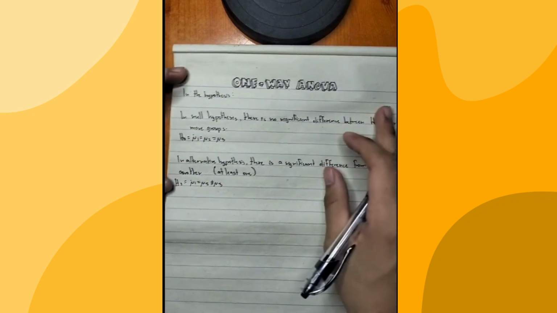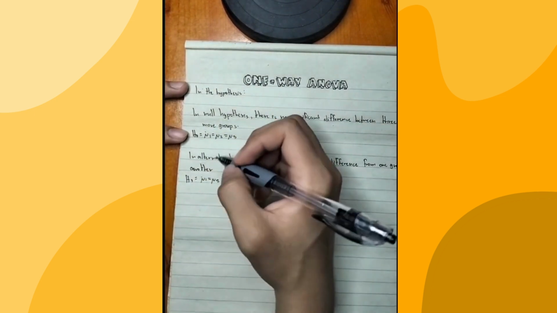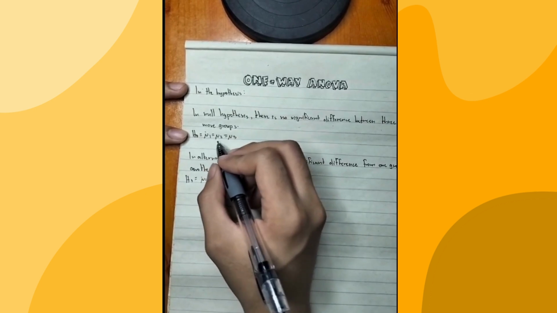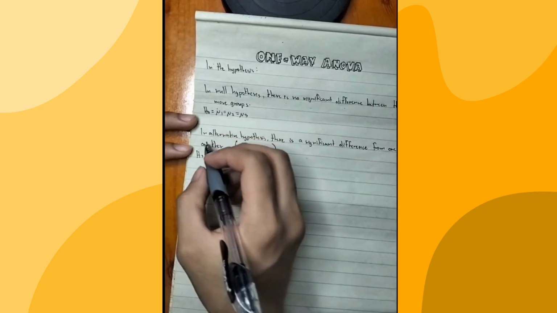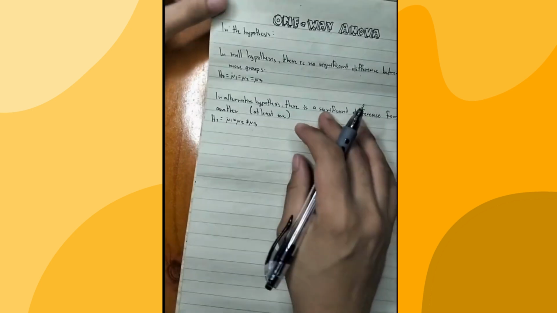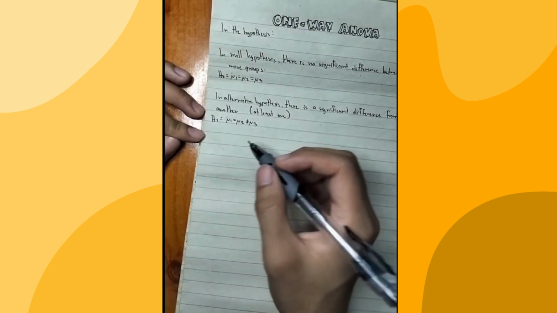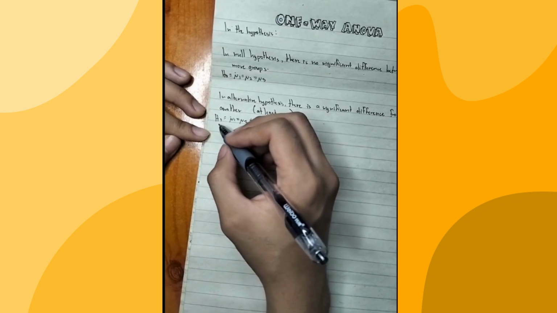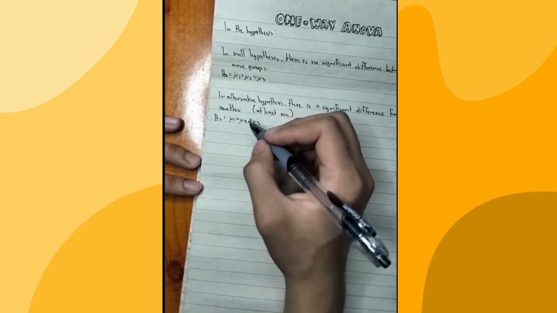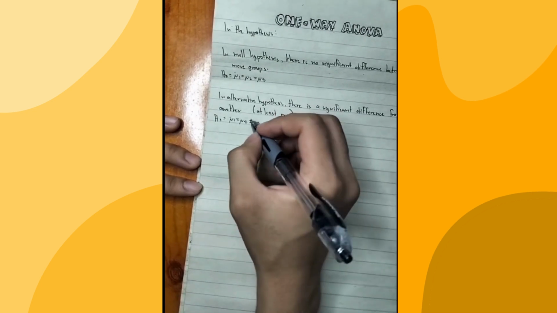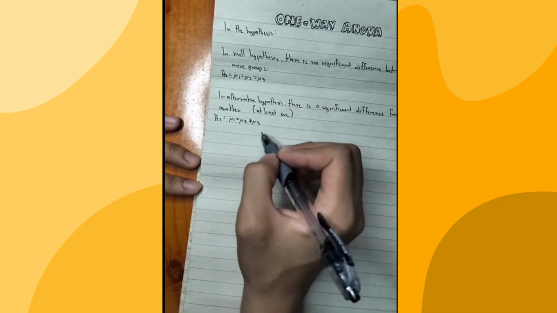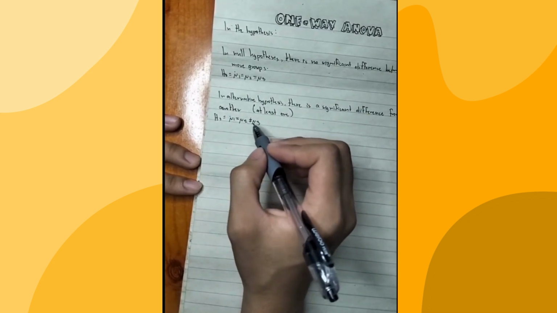So, for instance, in the null hypothesis, population 1 is equal to population 2 and equal to population 3. While in the alternative hypothesis, there is a significant difference from one group to another, or at least one group differs from another. For instance, the alternative hypothesis is population 1 equals population 2 and not equal to population 3. See this not equal sign, therefore they are not equal to each other.